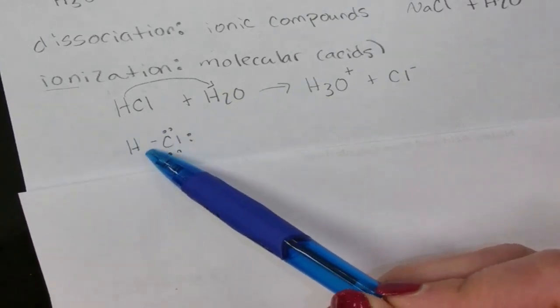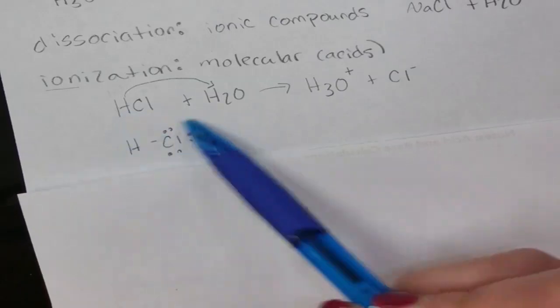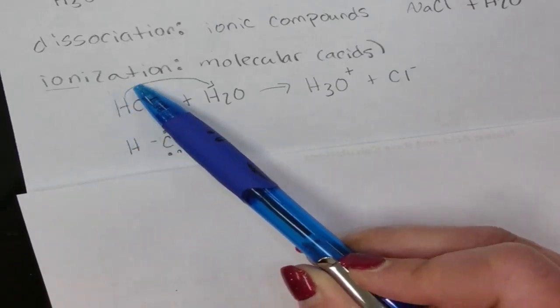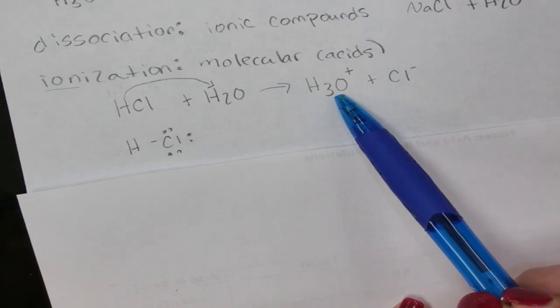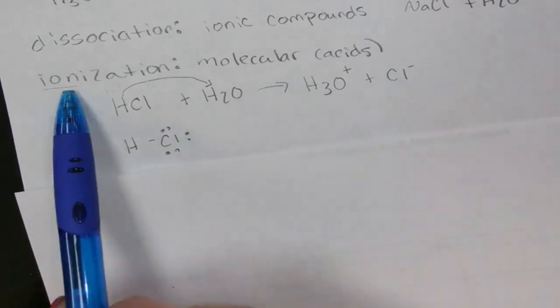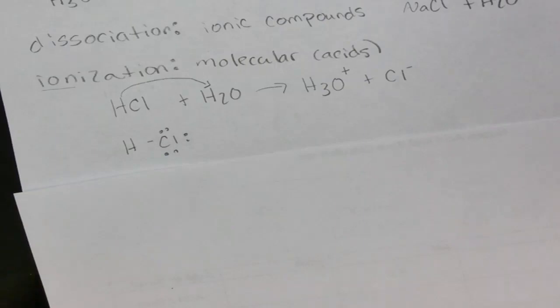This is a very polar bond, so the hydrogen, even though it is a covalent compound, is very happy to leave and go over and join in with water to create hydronium ions and chloride ions. So an ionization is an acid. It donates a hydrogen to make that hydronium ion.